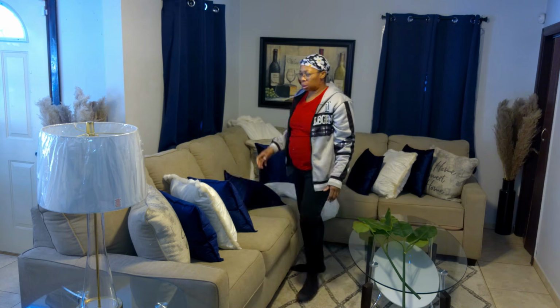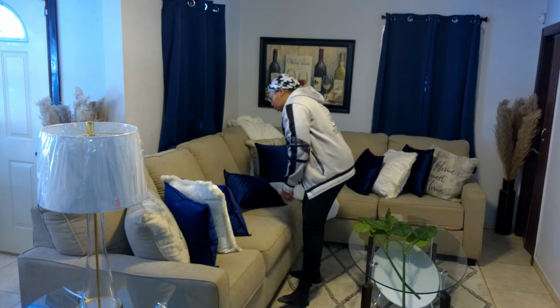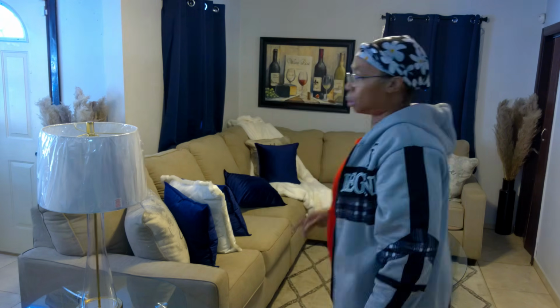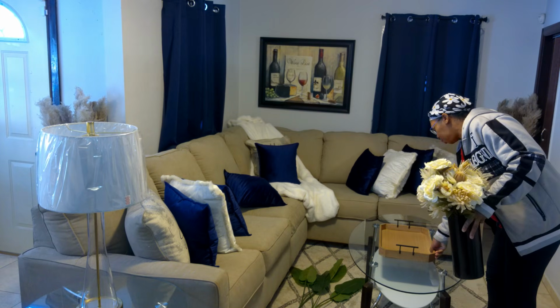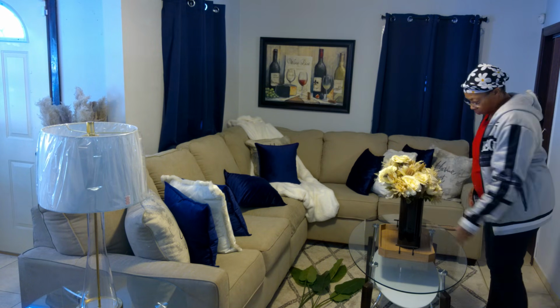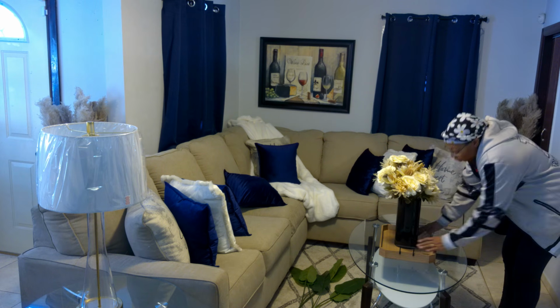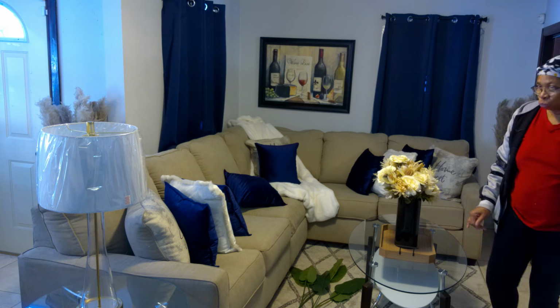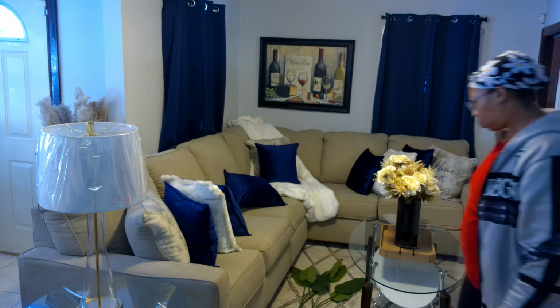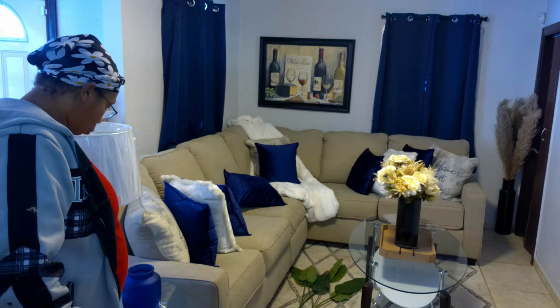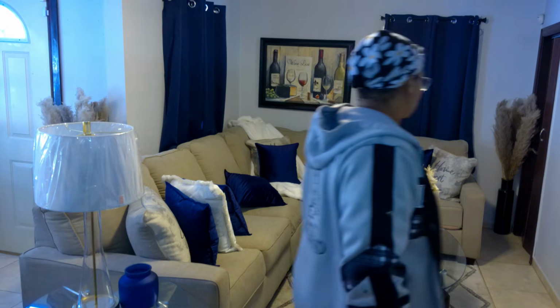I do have to move that pillow. Like I said, that's an extra pillow. So, right now, y'all, I'm just going to figure out what I'm going to do for this table. I'm not sure. Like I said, we're going to work it out. I want something simple till I get ready to decorate for the spring and the summer.